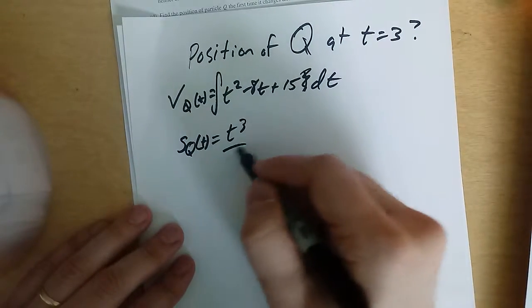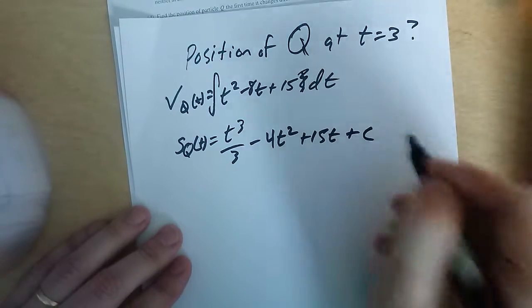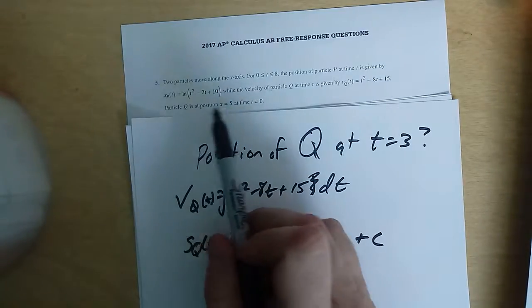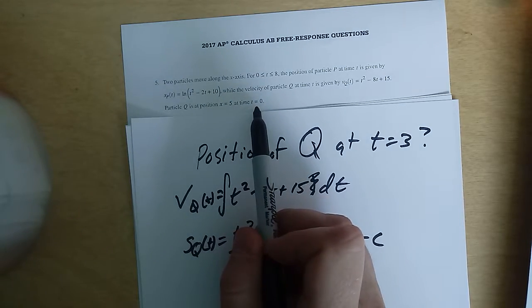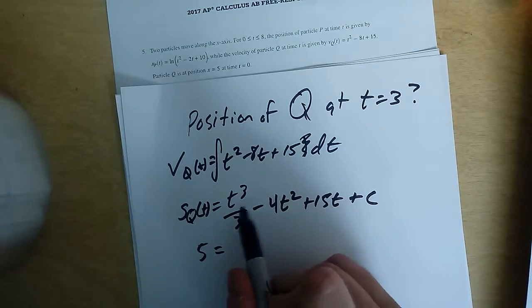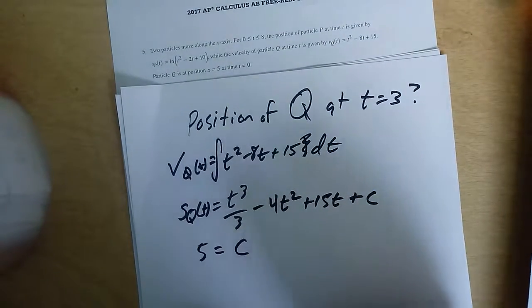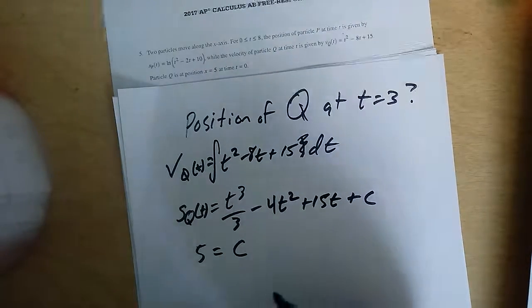So we get t cubed over 3 minus 4t squared plus 15t plus c, right? And we know our initial condition, which we haven't used yet. Particle Q is at x equals 5 at t equals 0. So if I plug in 0 for t, I get 5. Oh, that's super easy. So c equals 5.